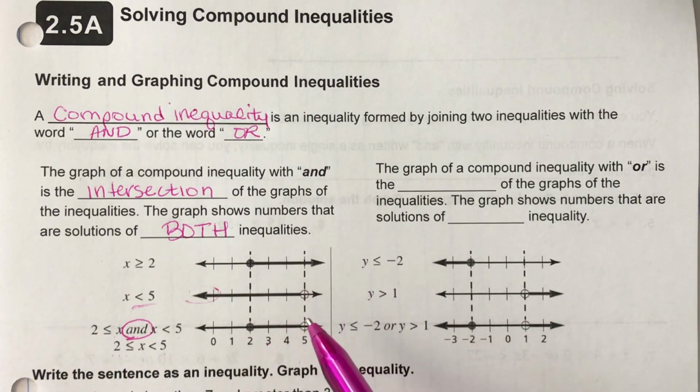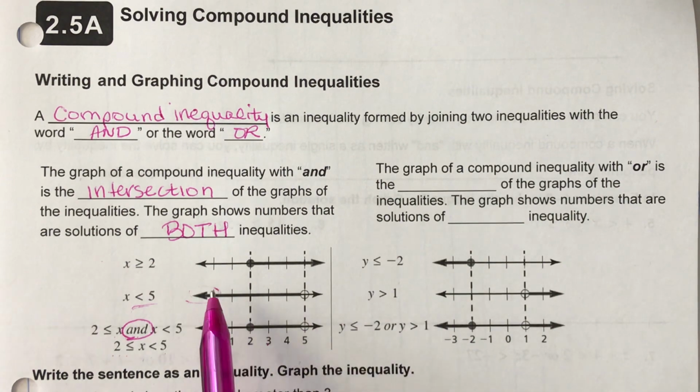It's where they overlap. It has to be true for both. It is not enough for it to be true for just one side or the other. It's only the region that's true for both.